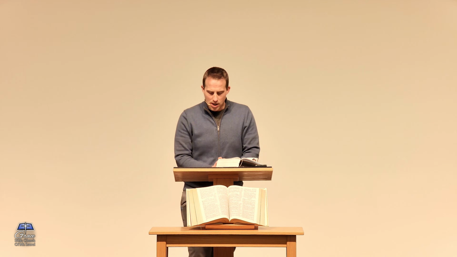Verse 5 through 8. The Lord saw that the wickedness of man was great in the earth, and that every intention of the thoughts of his heart was only evil continually. And the Lord regretted that he had made man on the earth, and it grieved him to his heart. So the Lord said, I will blot out man whom I have created from the face of the land, man and animals and creeping things and birds of the heavens, for I am sorry that I have made them. But Noah found favor in the eyes of the Lord.